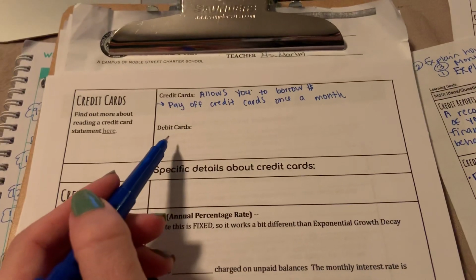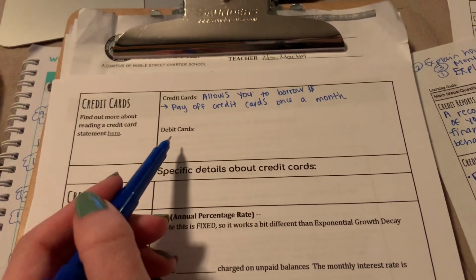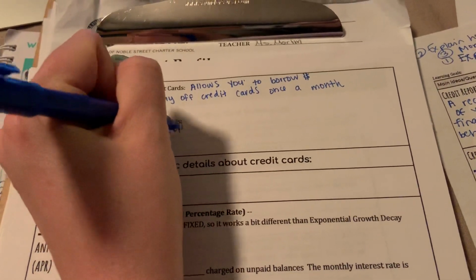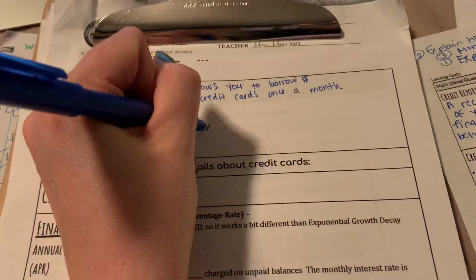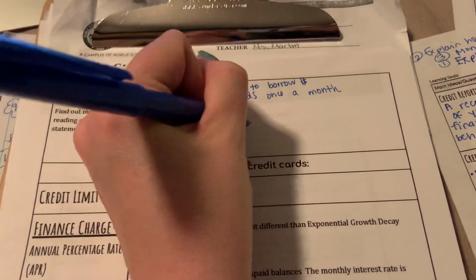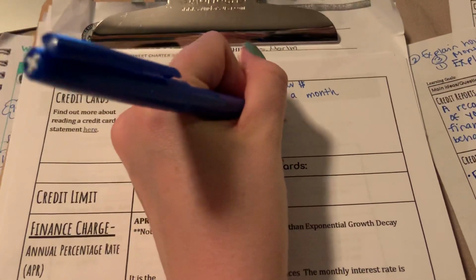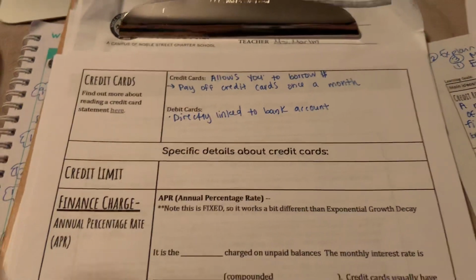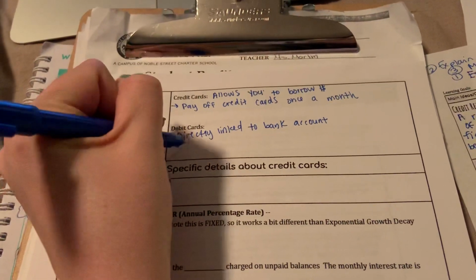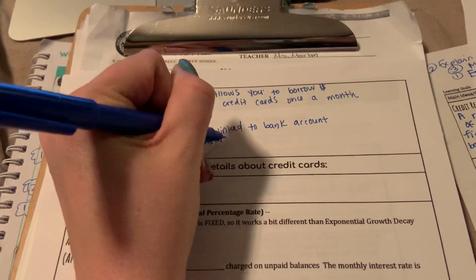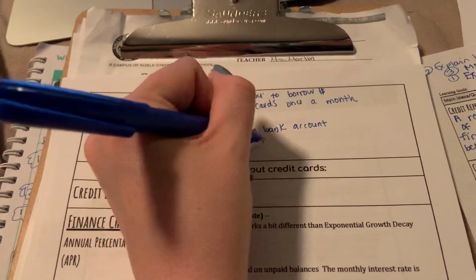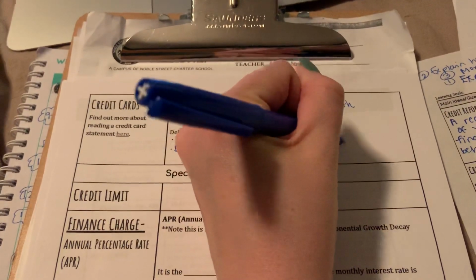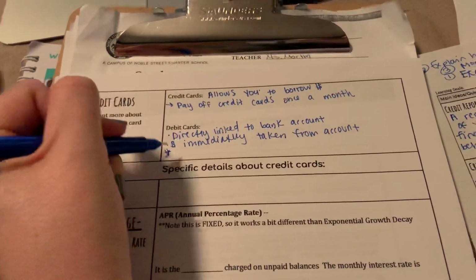Debit cards, though, are different, because a debit card is directly linked to your bank account. It's directly linked to your bank account, so the money is immediately taken out of your account. So you literally can only spend what you have.